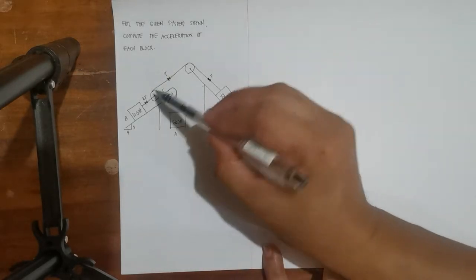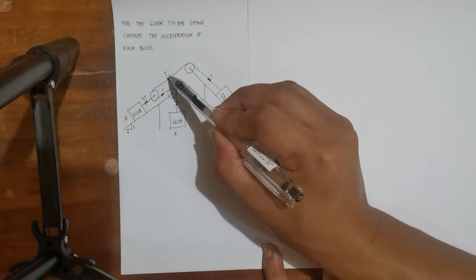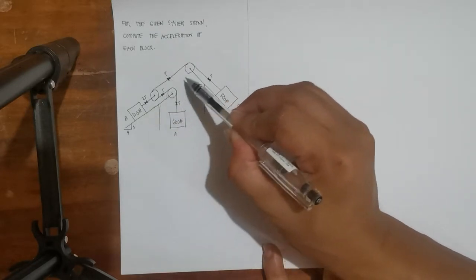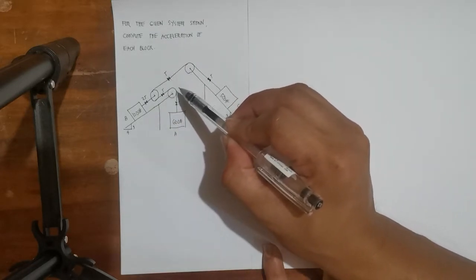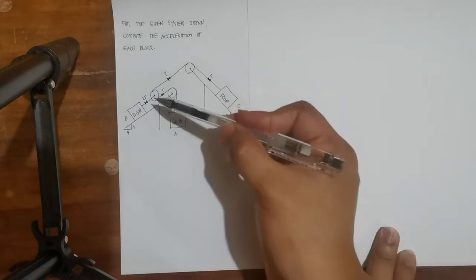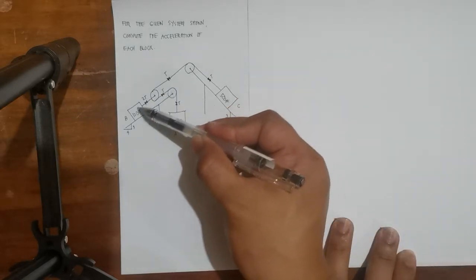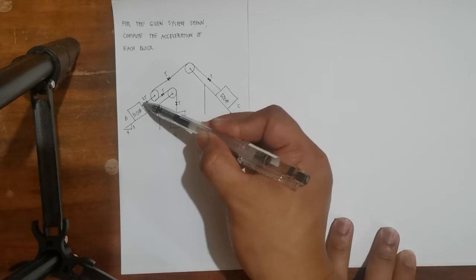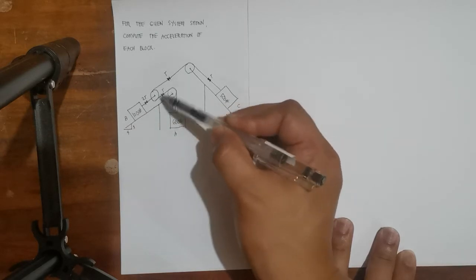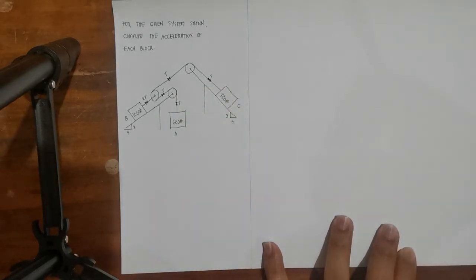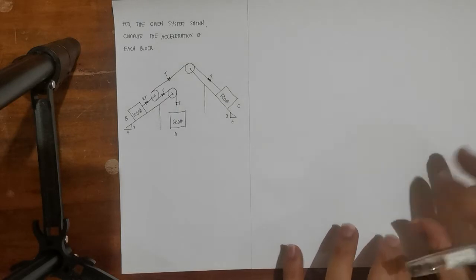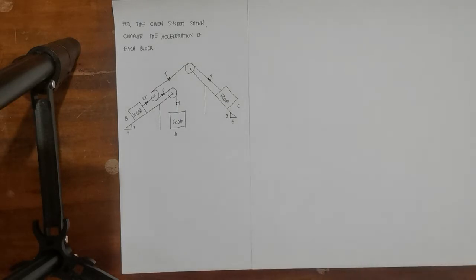Since meron tayong tension sa part na yun, going that way, then tension sa part na yan, going that way, to make that in equilibrium, may magka-counteract na tension going that way. And that should be 2T to make this in equilibrium. Okay, gets po.